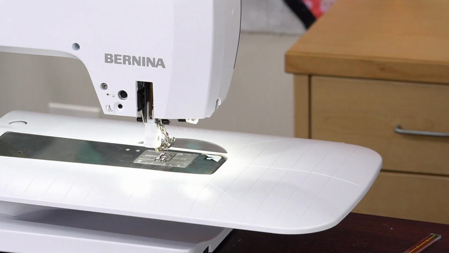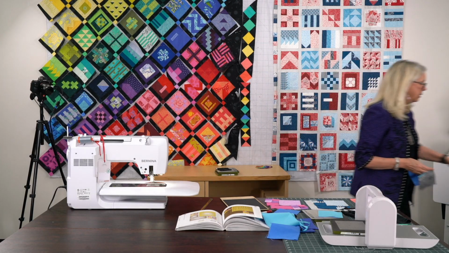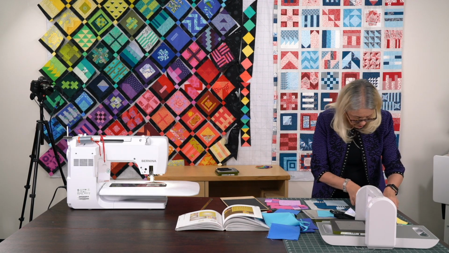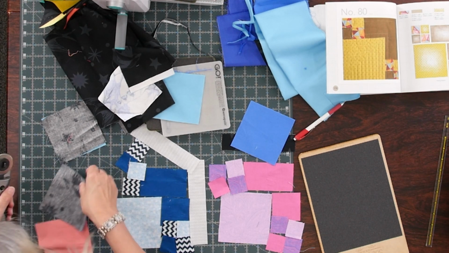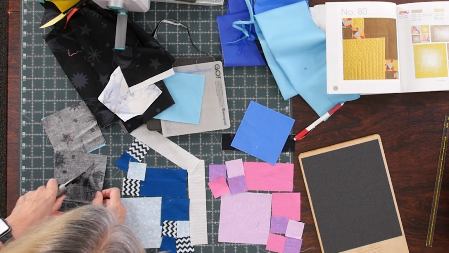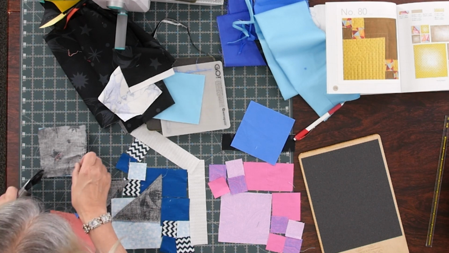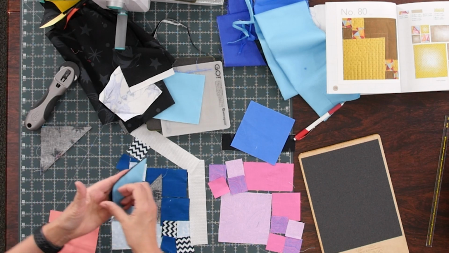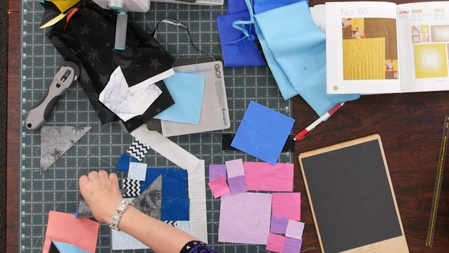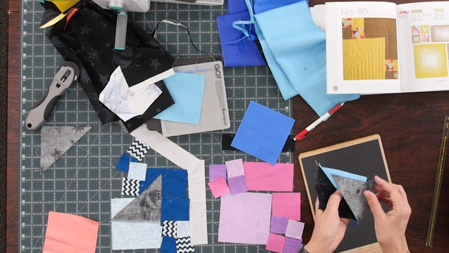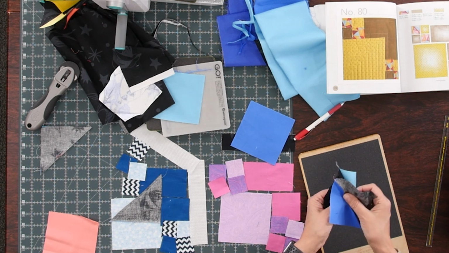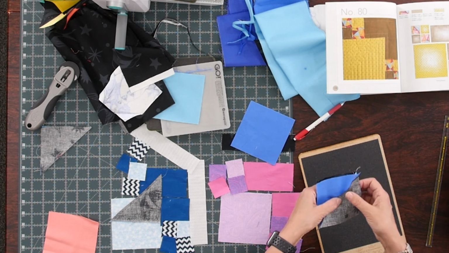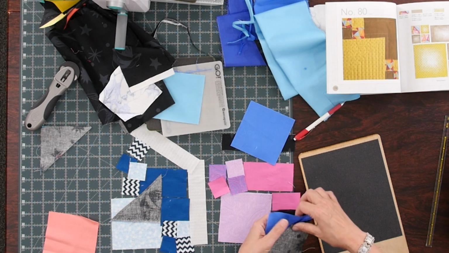And then what we'll do is we will take these and cut right down the center of these blocks. And then we'll open them up, and I'm going to do a mix match. So I'll take the light one and the dark one, and I'm going to put them crosswise, so that then I can draw the line here. I'm going to finger press.